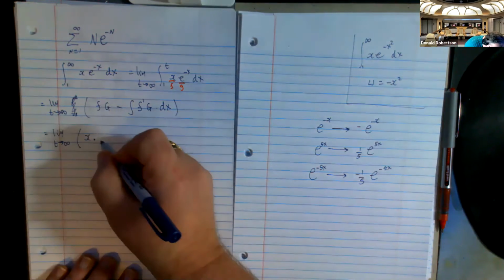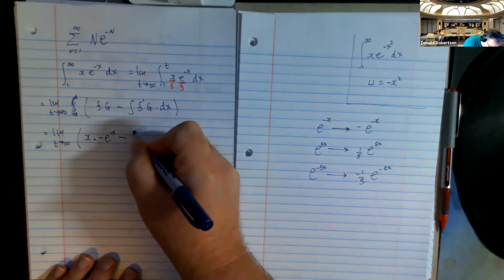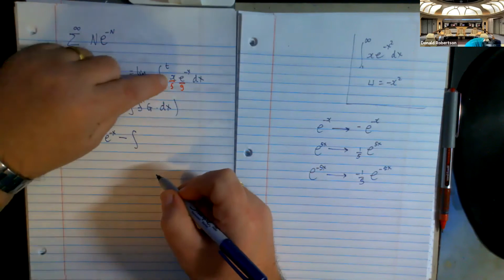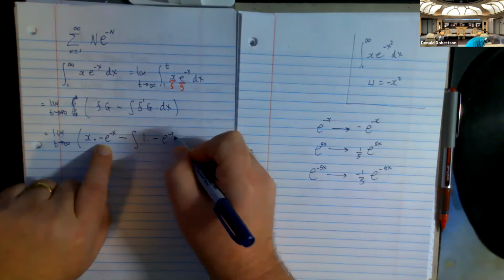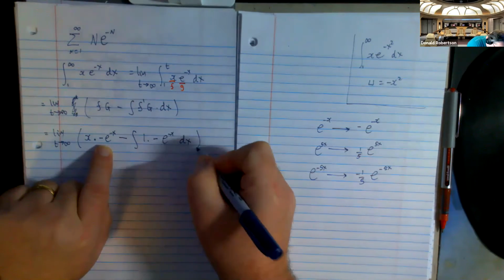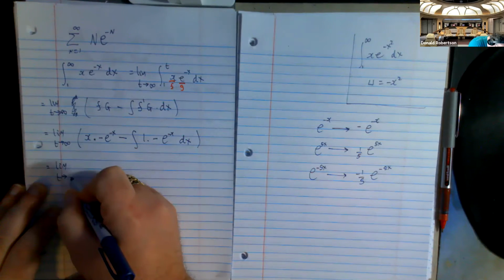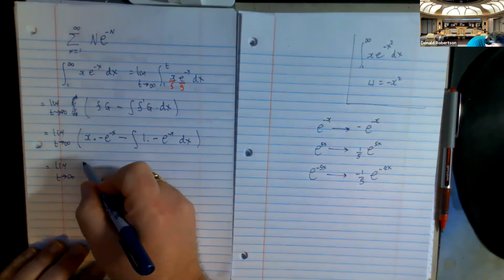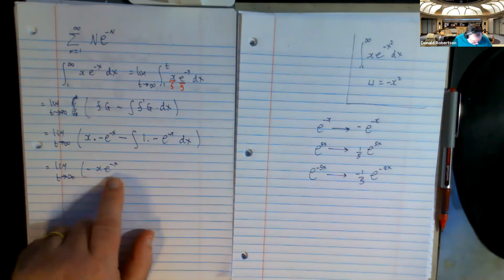So we are going to get negative e to the negative x. Take away the integral. Well, if you differentiate this, you get 1, and the other guy looks like this. And all I'm doing in this next line is trying to make things look a little bit prettier. That's the first guy.